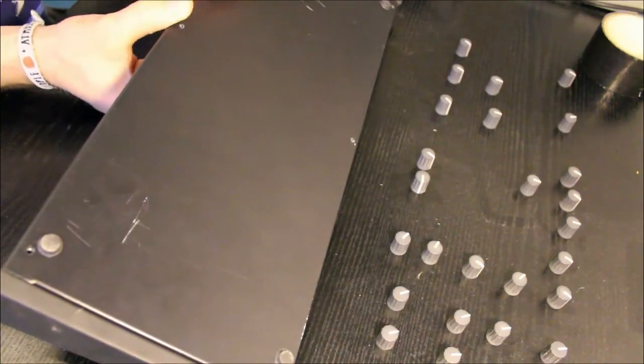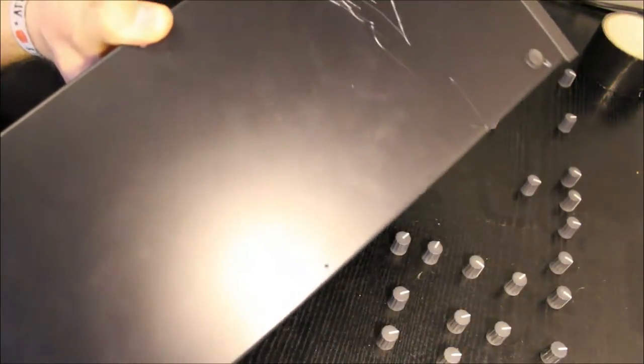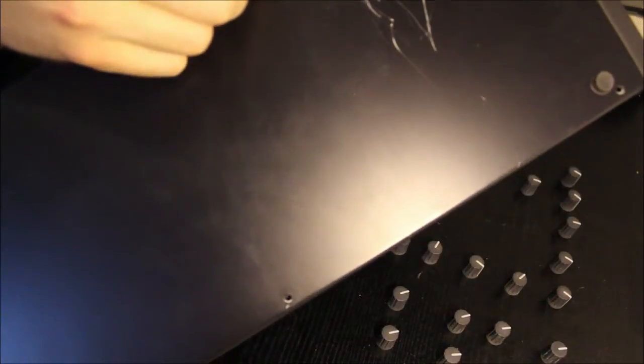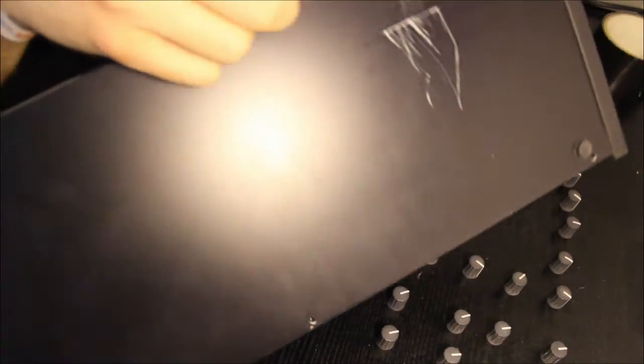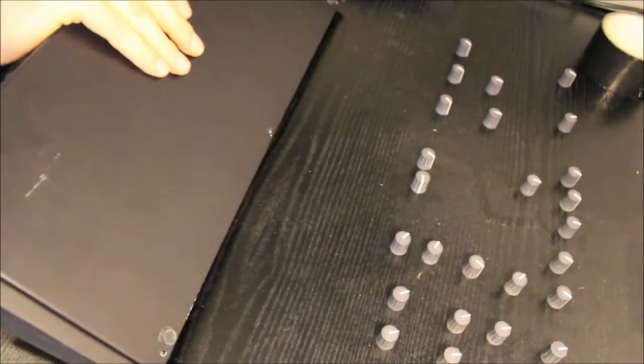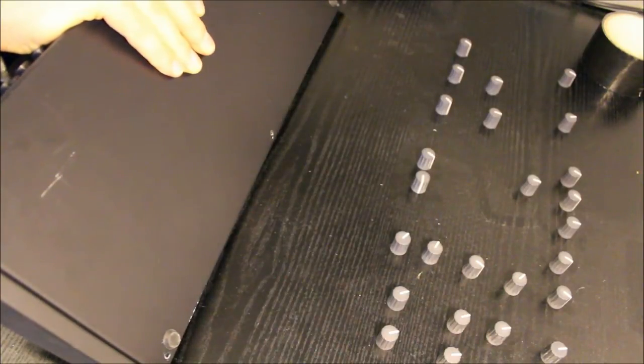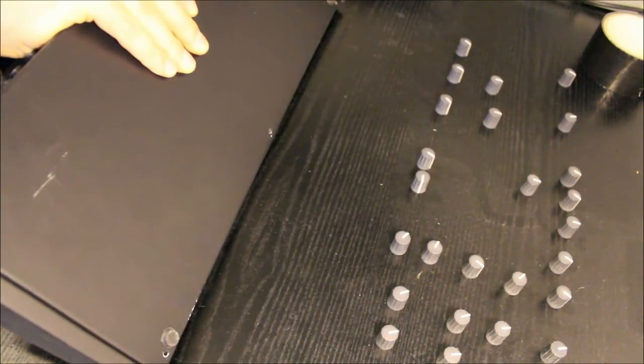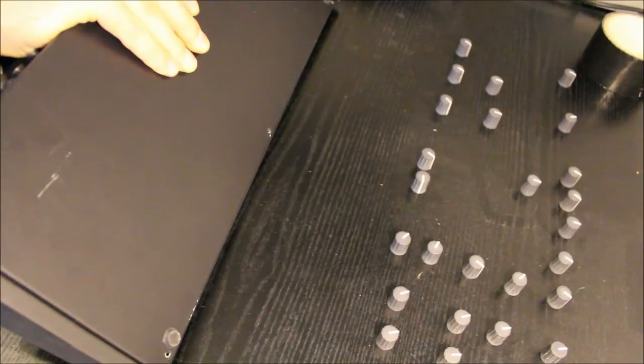I've got this little sticker here. Can't really see it there on the camera, but yeah, it says warranty seal, do not remove. Well, I think it's well past the warranty on this one, so I will be removing it. So that actually stops the panel from coming off, so we do have to remove it.